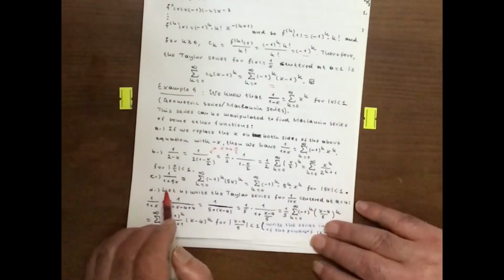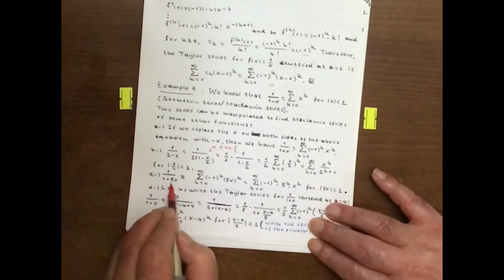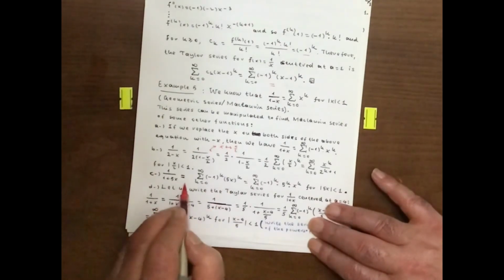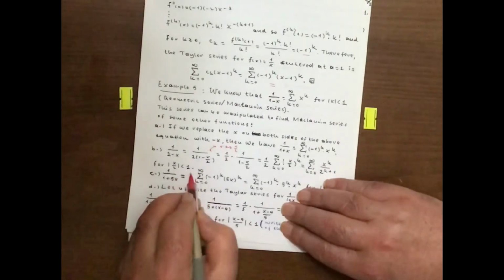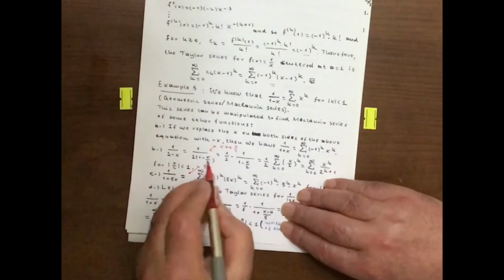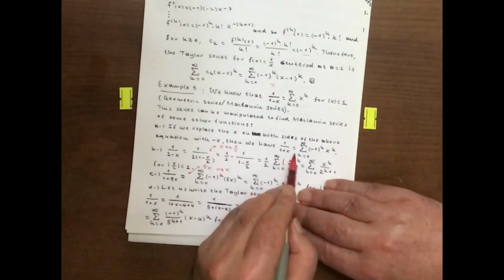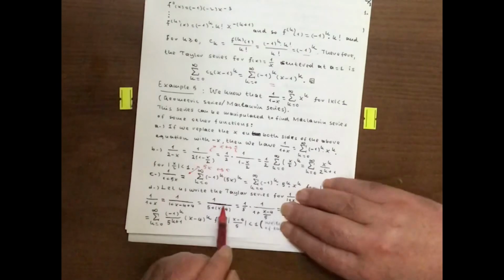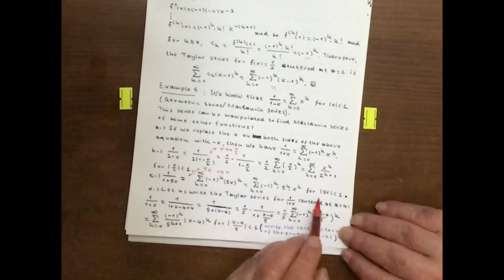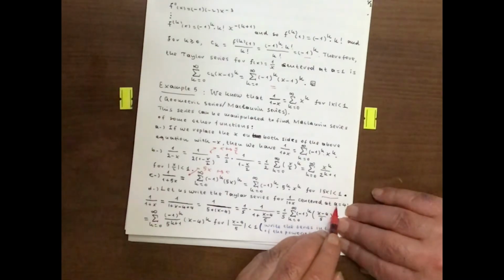Now, if we look at part C, then 1 over 1 plus 5x is equal to this infinite sum. Here we are taking 5x instead of x in this equality, and then we have such an infinite sum under this condition.